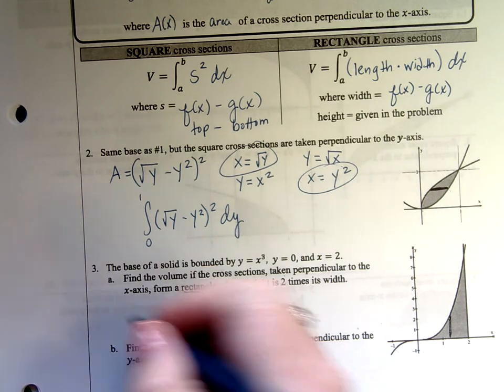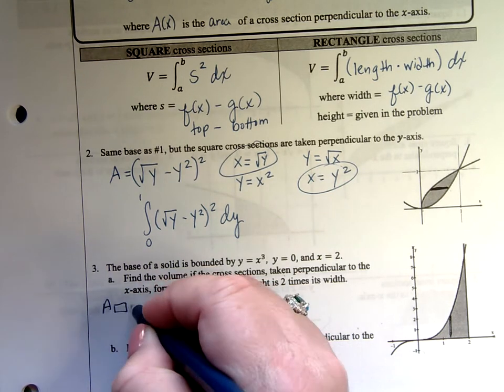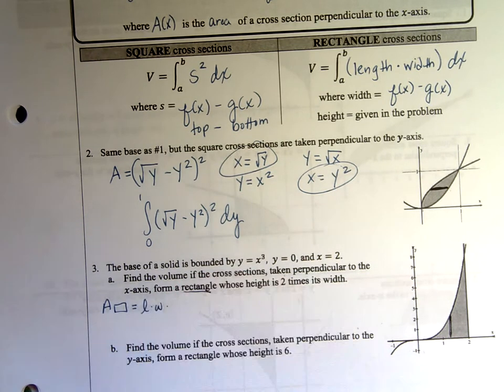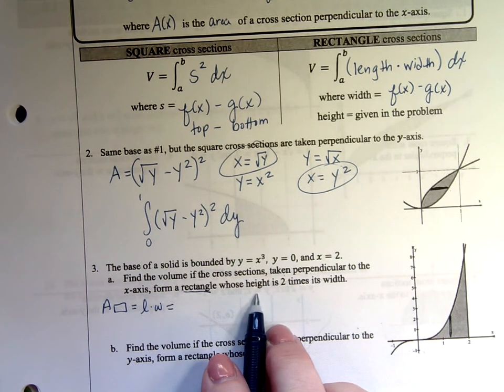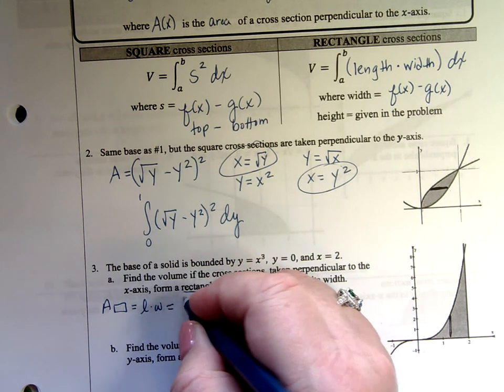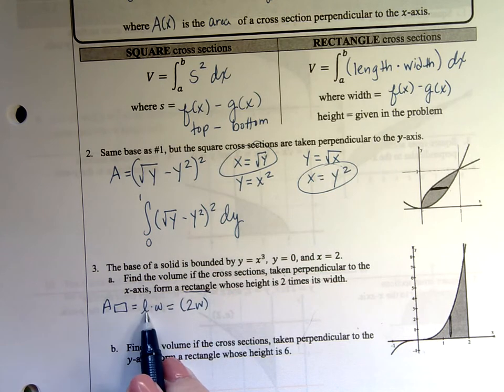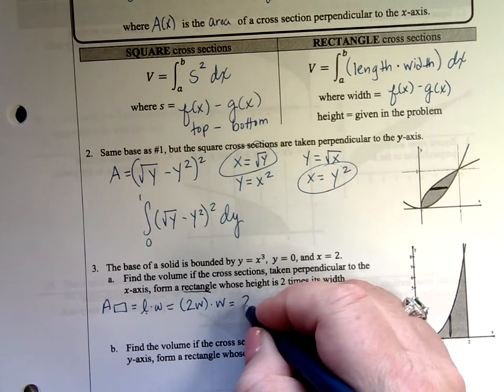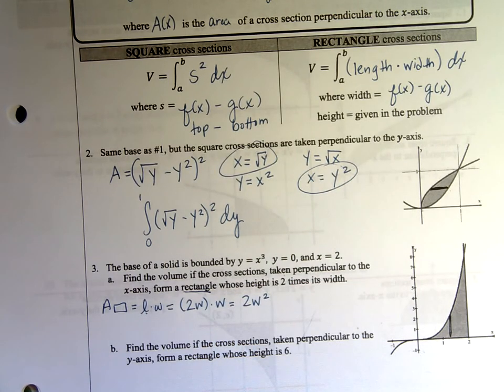All right, let's figure out the area of my rectangle. The area is length times width, generally speaking, right? This one says whose height, length, is 2 times the width. Well, if that's 2 times the width, that's this L piece, your height, times the width, equals 2w squared. Well, what's the width in our case? In our case, the width is your top minus your bottom, f of x minus g of x.